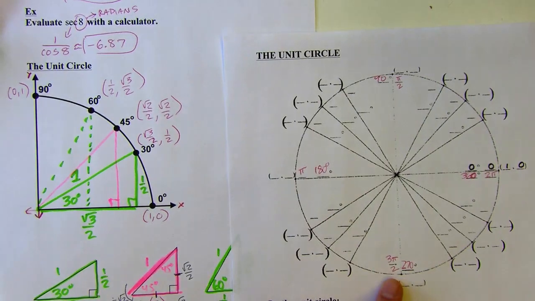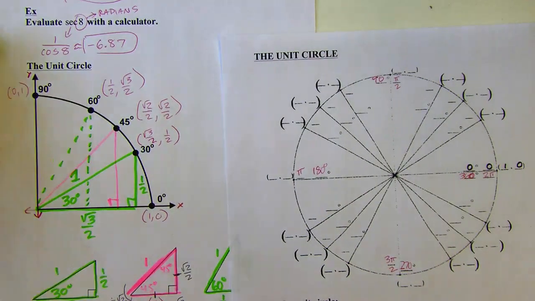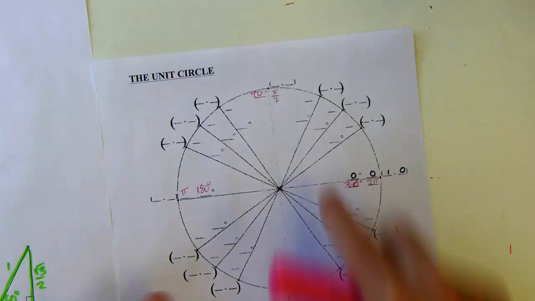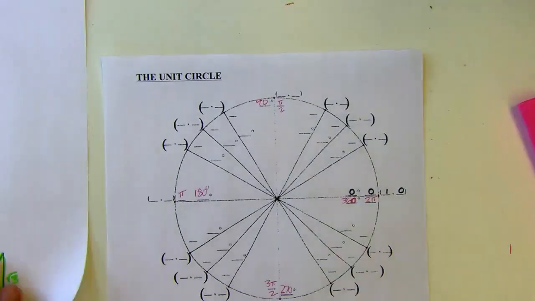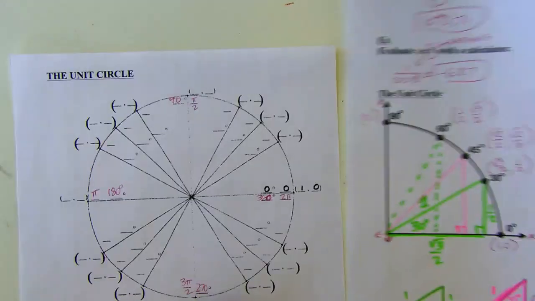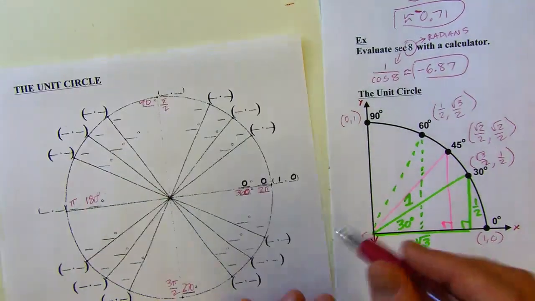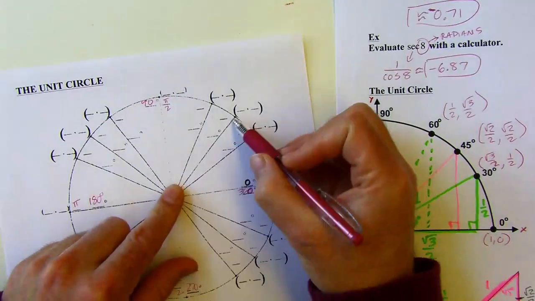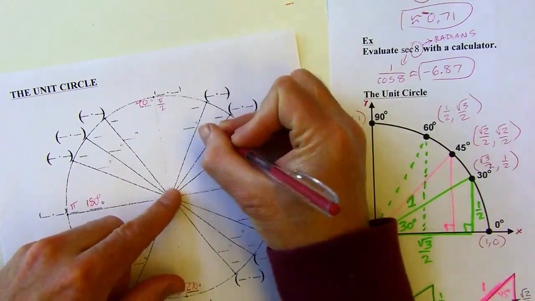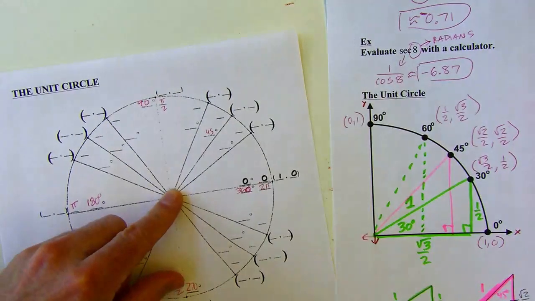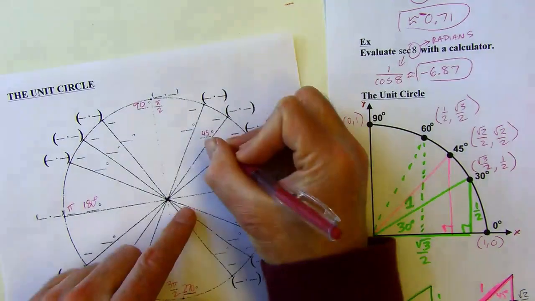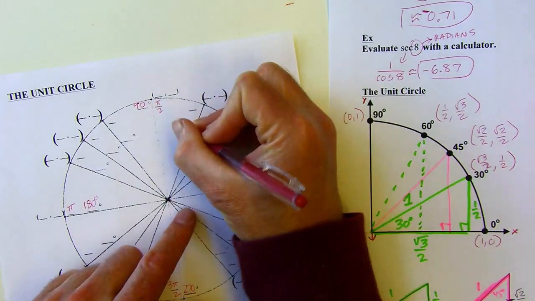Okay. So now these are my special places up here that I had from the last page. So let's put those in. So you can see this one is halfway to 90 degrees right there. So that's how I remember that. That's 45 degrees. And then this is going to be 30 degrees and 60 degrees.